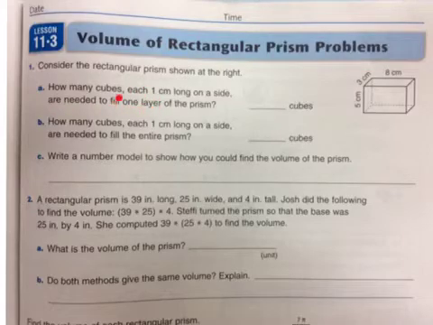Okay, one layer of the prism. One layer would just be one bottom layer. Here it looks like we have 5 layers. 1, 2, 3, 4, 5. Okay, we only need to know one layer. When they ask us about one layer, they're really asking us for the area.